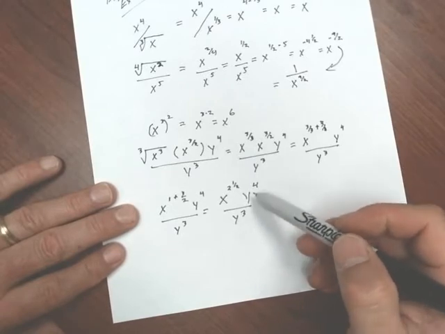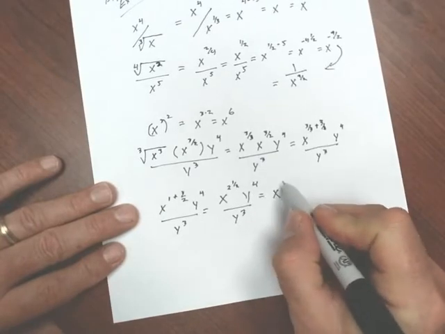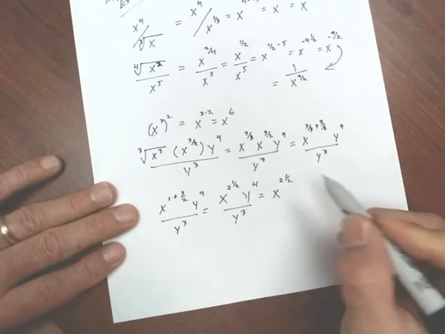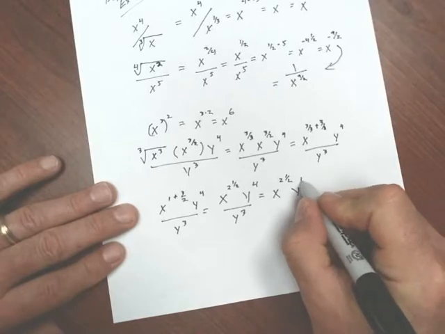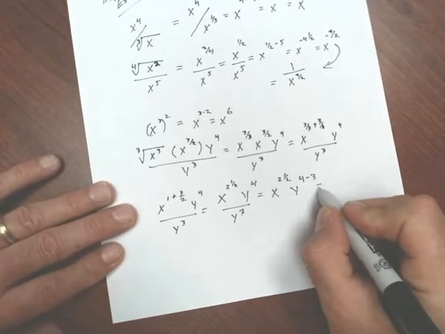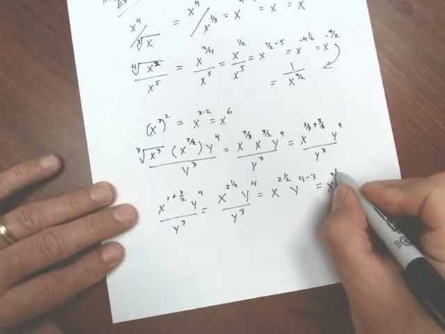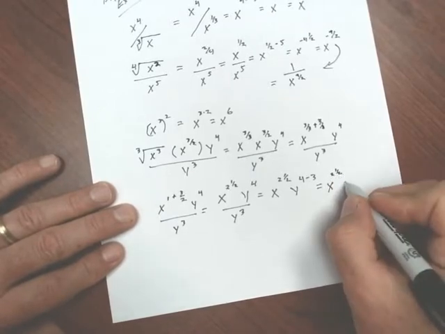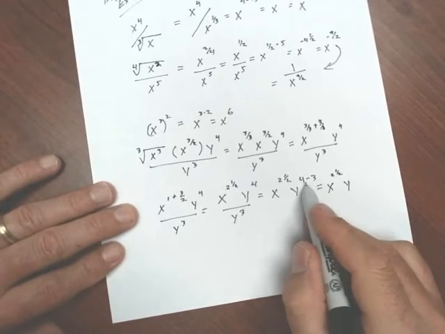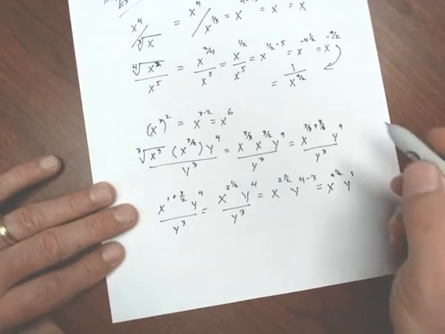Now, using the rules of exponents again, we know that y to the 4th divided by y cubed is equal to y to the 4 minus 3. So this all then equals x to the 2 1/2 times y to the 1.